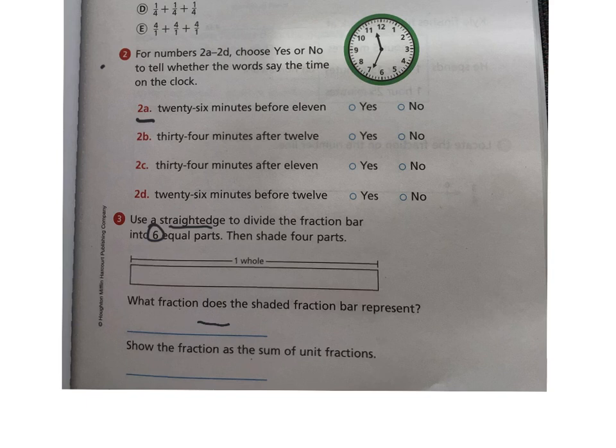And then down below is where we're going to add up all the parts. So, for instance, if I have all my parts there, I'm going to write 1 out of 6 plus 1 out of 6. And then you're going to tell me how many you need to write there. Okay, don't forget to, once you get your 6 parts, you're going to be shading 4. So you're going to write how many 1/6s do you need to write down here then.